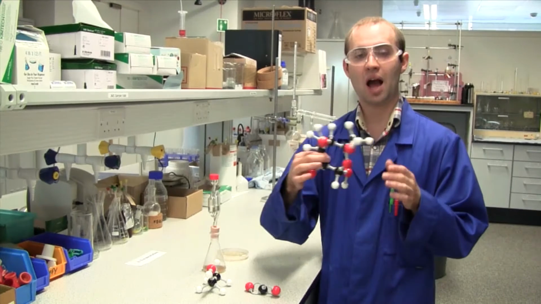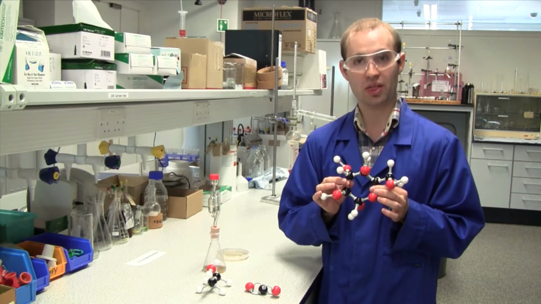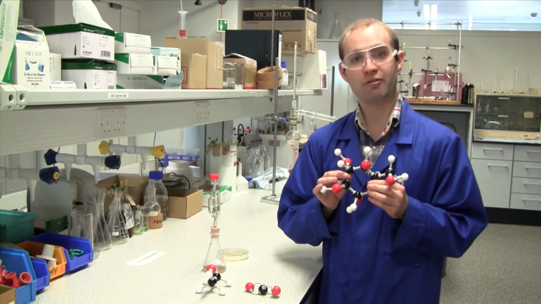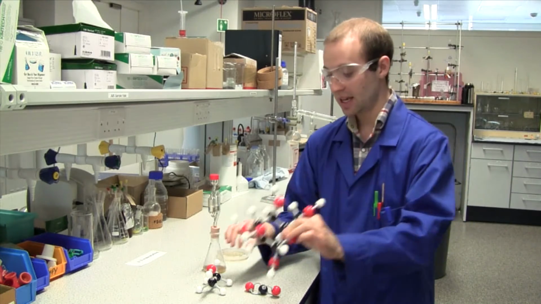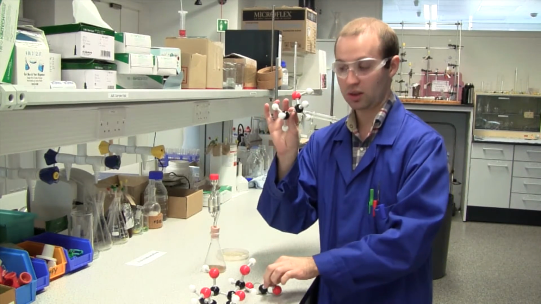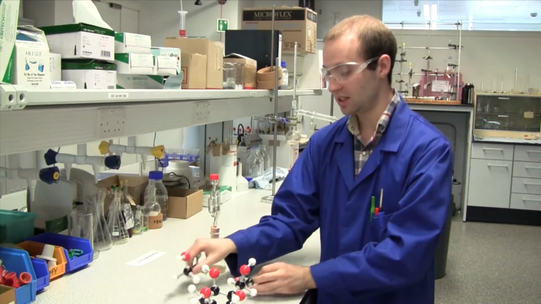Now we have our sugars from the polymers in biomass, we need to get to bioethanol, and this is done by fermentation. One molecule of glucose is fermented into 2 molecules of ethanol and 2 molecules of CO2. This is done by using yeast.